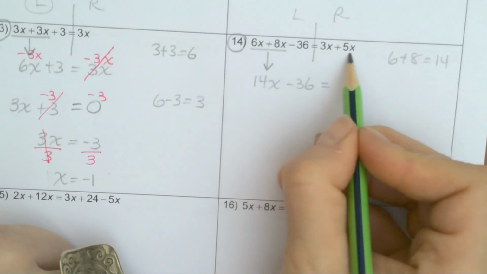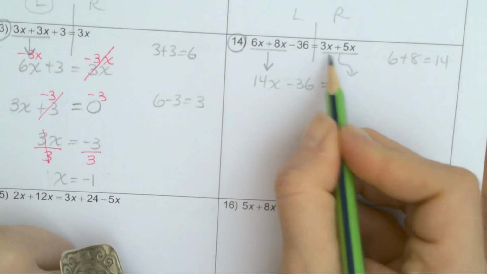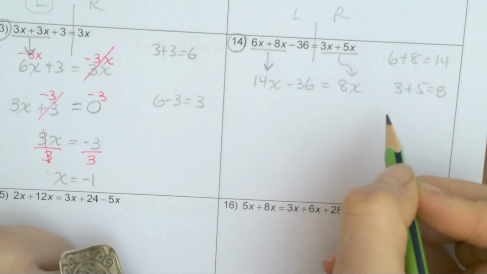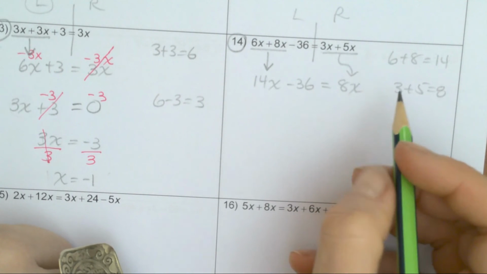Ooh, these both have x's as well. So these are like terms. So 3 plus 5 equals 8. So this is 8x. And now it's more simple. It's easier to look at.